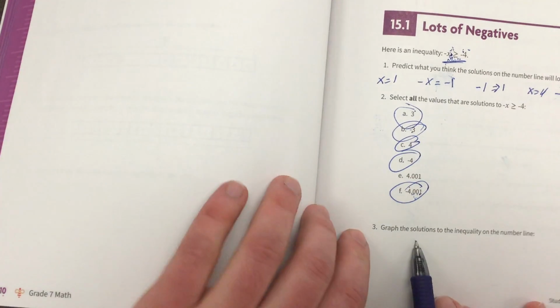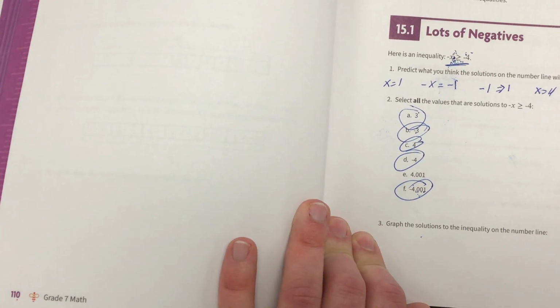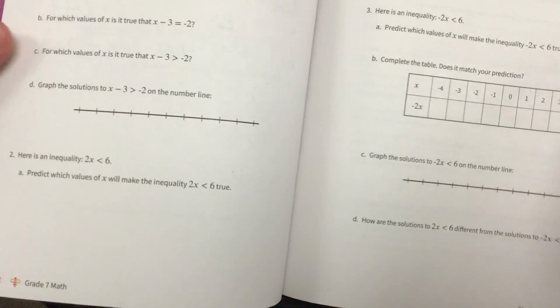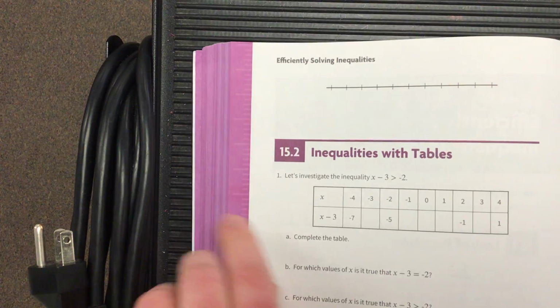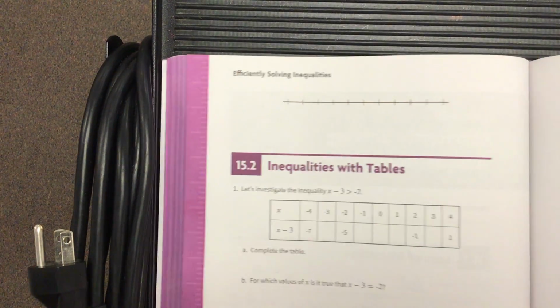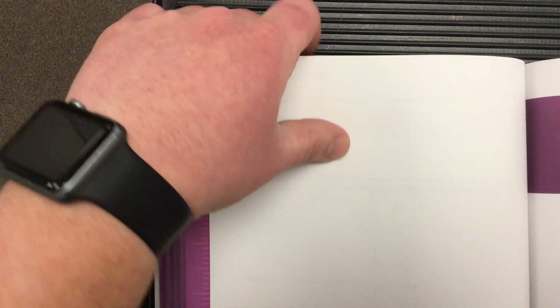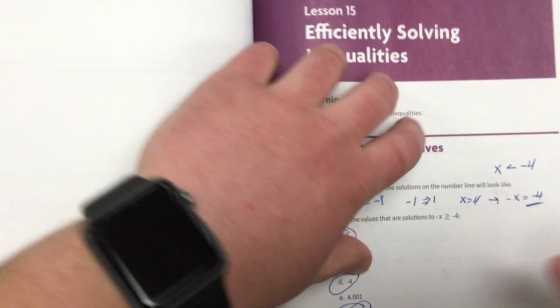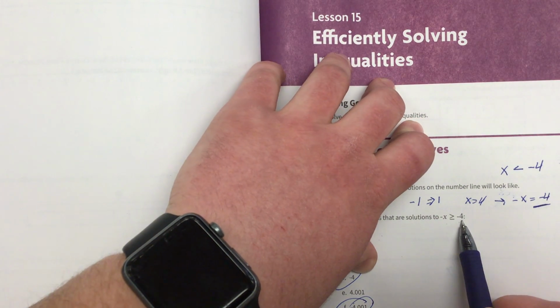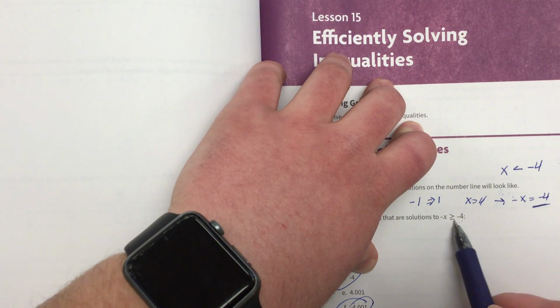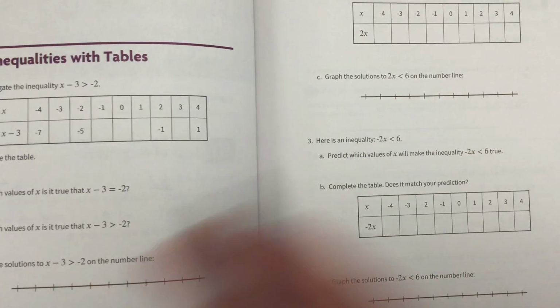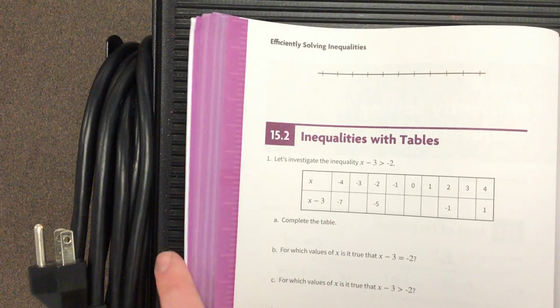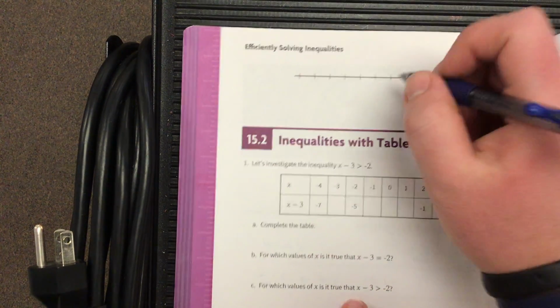All right, so now it wants us to graph the solutions on the line. I think there's a number line on the next page here. All right, so do you guys remember from yesterday? I know we just talked about it. But we have x is less than or equal to negative 4. Do we do closed circle or open circle when we have equal to? You guys remember, Brooklyn? Closed circle. And what does that closed circle mean? It can be that. We include that number.